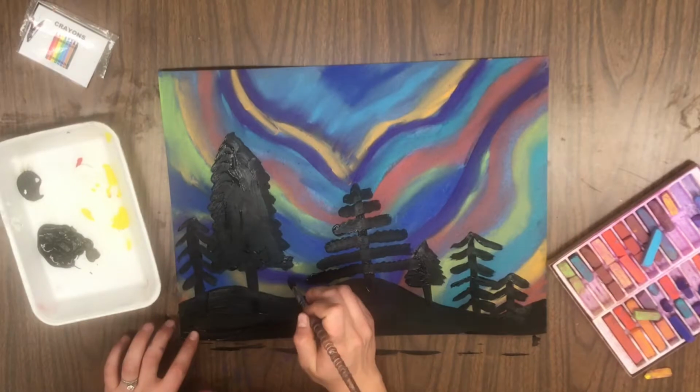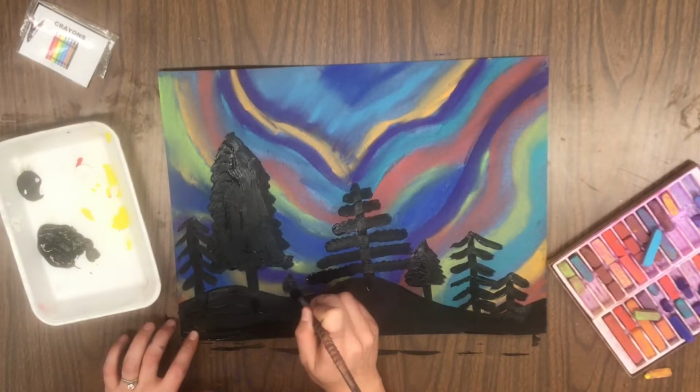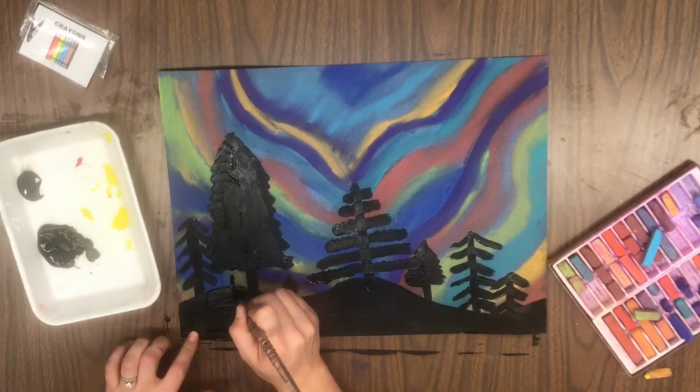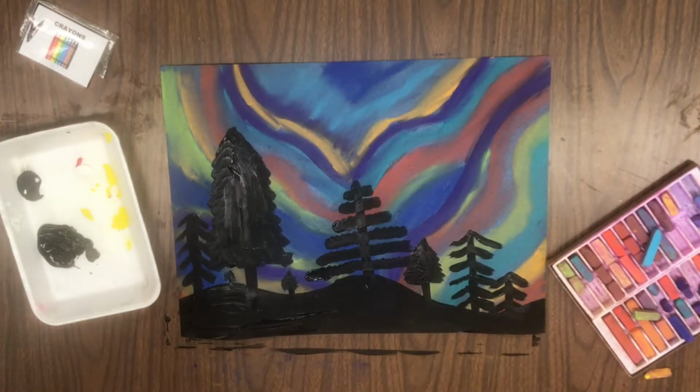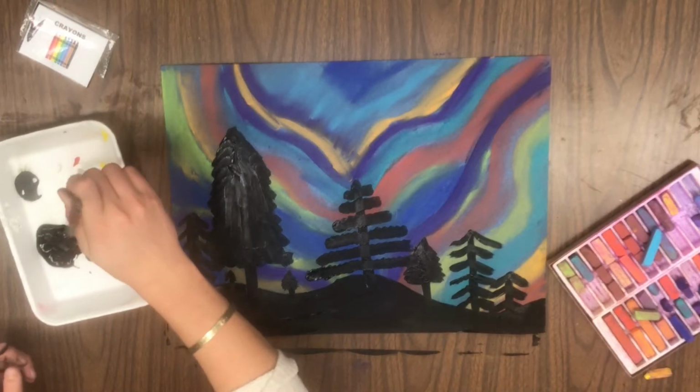I'm going to go back and add a couple tiny trees in the background just to add some more depth. And once I've got those done, I am ready to put it on the drying rack. And next time we will move on to snow.